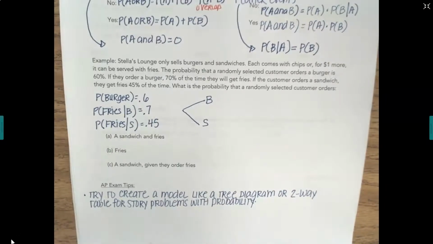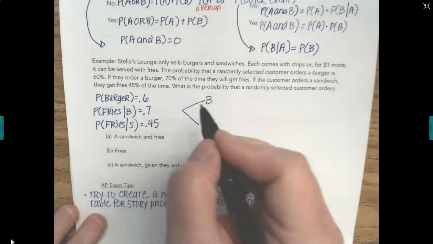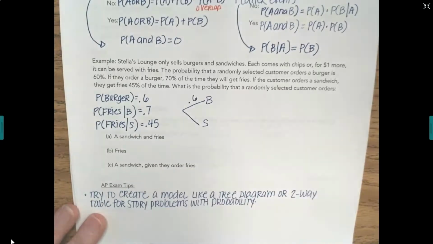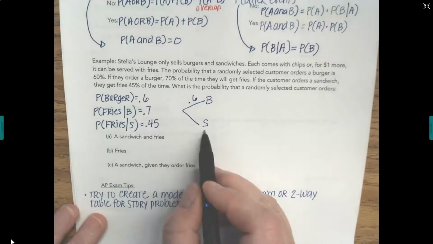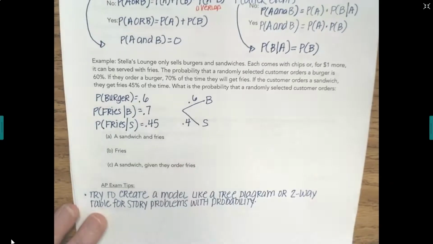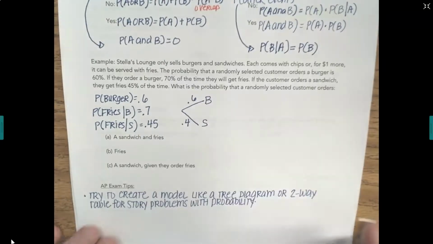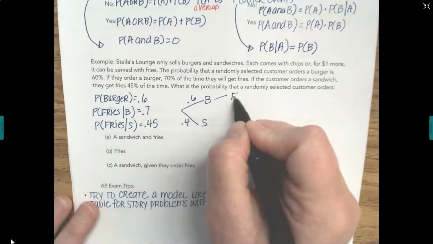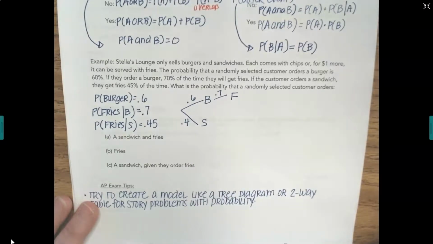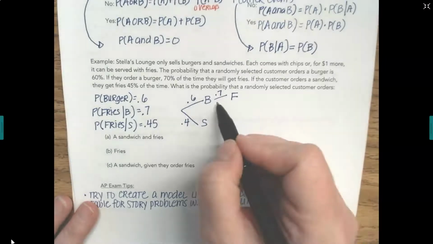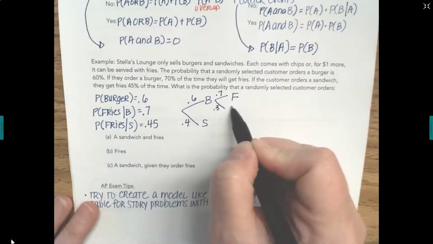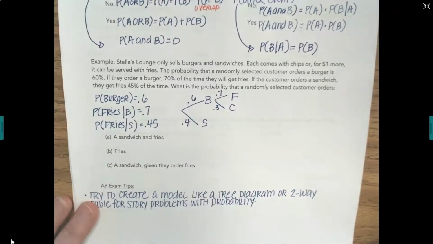The problem tells us that 60% of the people order a burger, so the probability of a burger is 0.6. And automatically that makes the probability of somebody ordering a sandwich 0.4. The problem goes on to say that if the person orders a burger, there's a 70% chance they're going to order fries. So we have our burger people. 70% of the burger people get fries. That means 30% of them get chips.